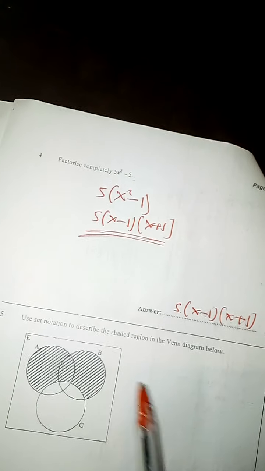We can't end here because we have a minus, so we factorize using the difference of two squares. So we have 5 open bracket x minus 1, then x plus 1. If one starts with x plus 1 and then x minus 1, there's no problem. The answer remains the same.